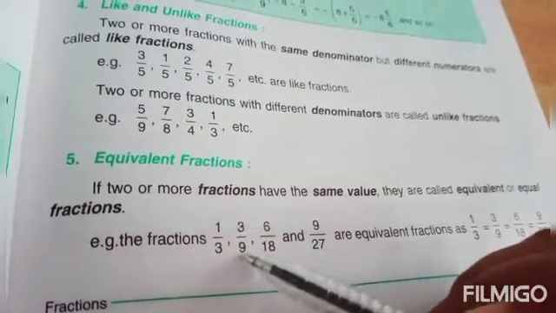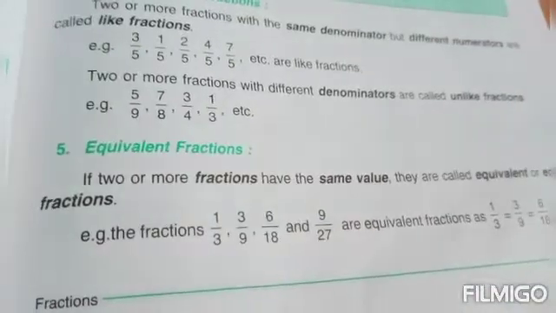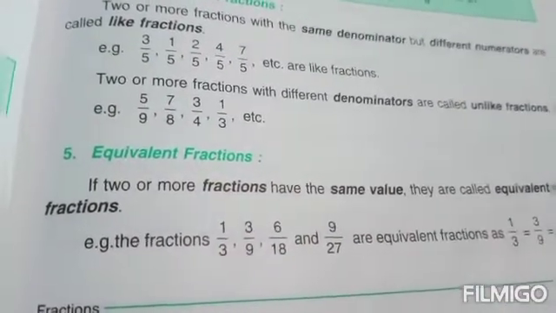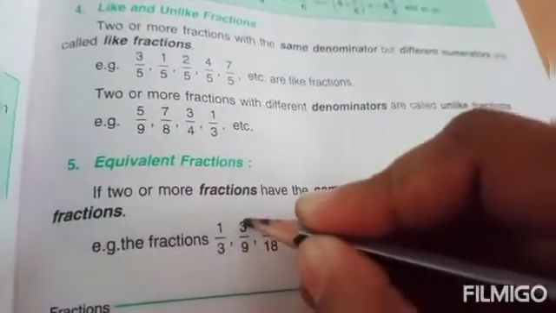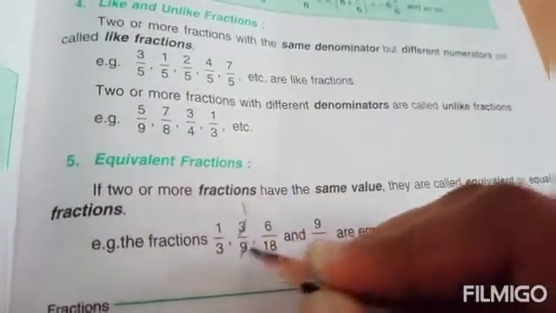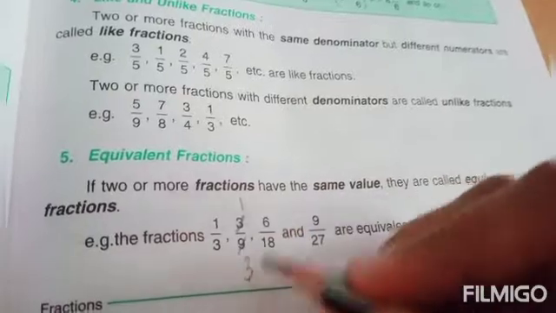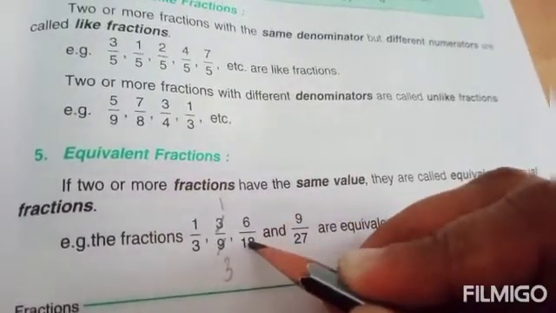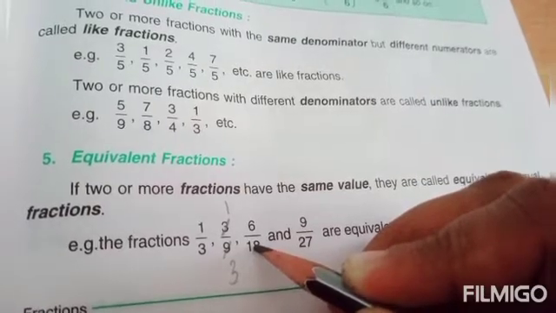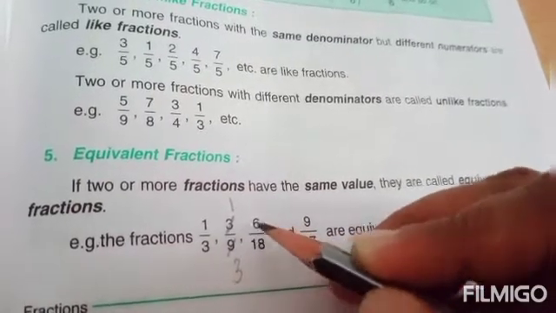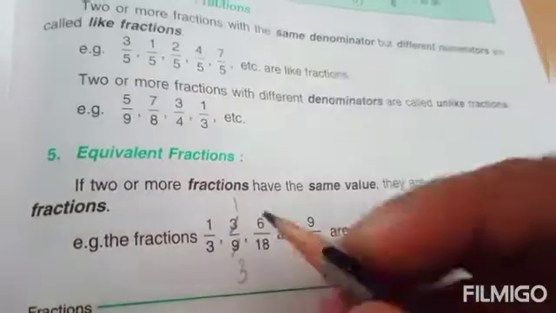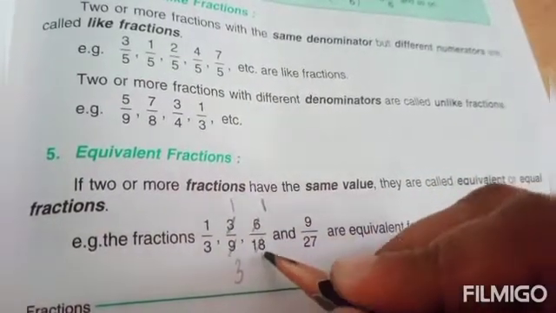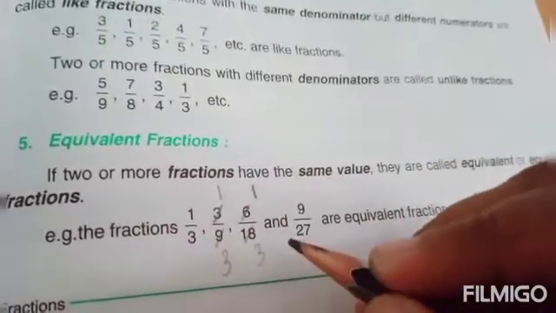Now 3 by 9. If we reduce this fraction, 3 and 9 will go in 3. So 3 divided by 3 is 1, 9 divided by 3 is 3. We will get 1 by 3 only. Okay, now 6 by 18. 6 and 18 will go in 6. So 6 divided by 6 is 1, 18 divided by 6 is 3. Again we got 1 by 3 here.